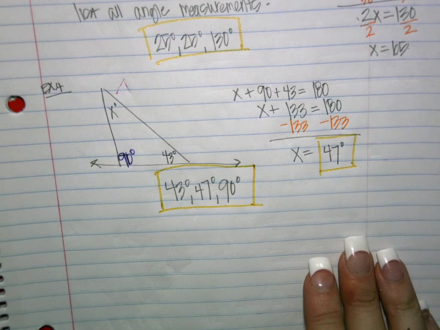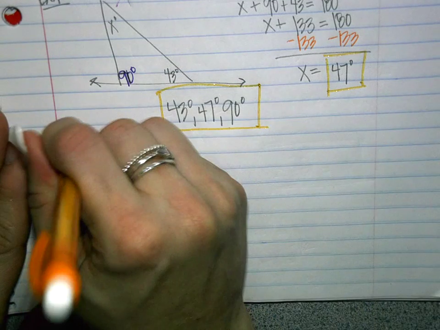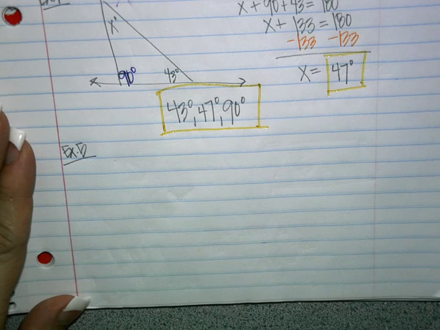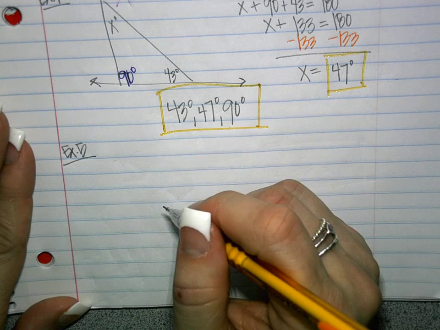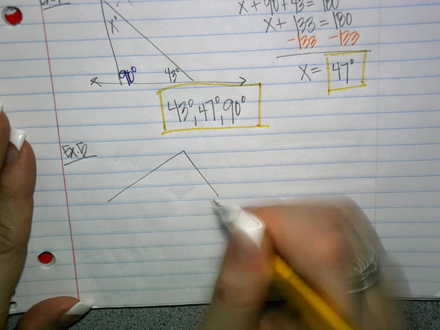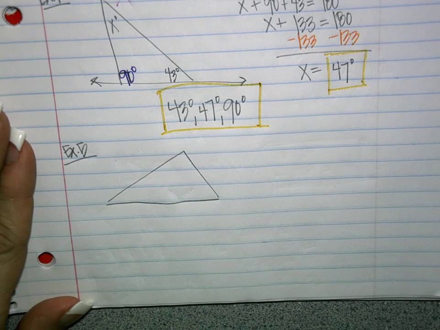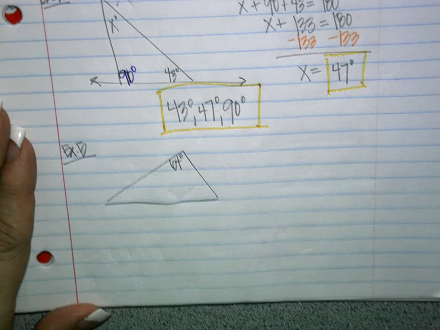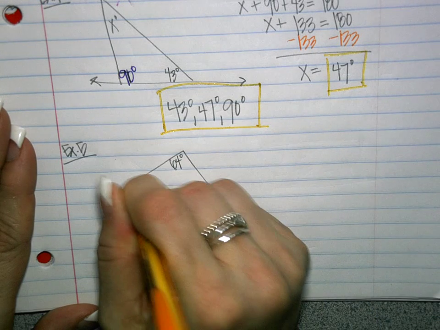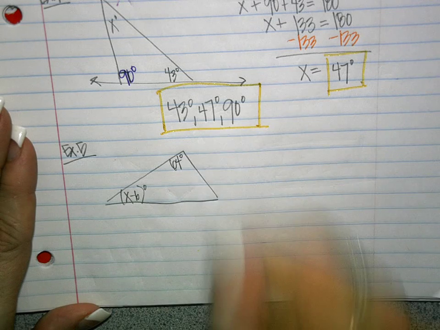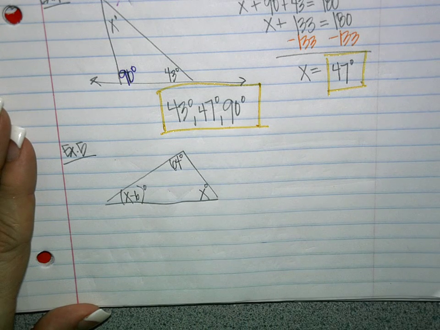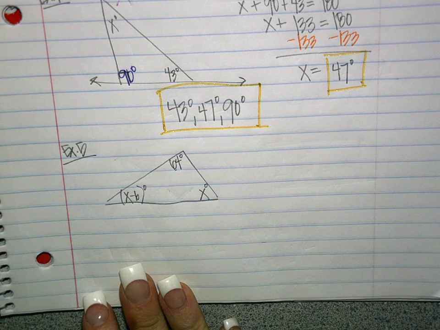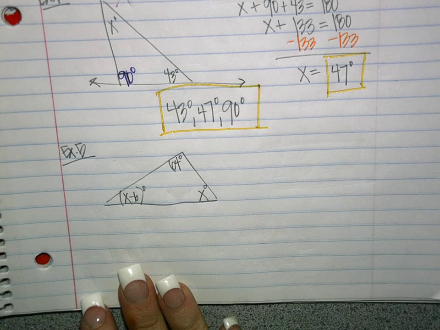Okay, last one. And then we're going to have some time to get some work done. Again, I want you to find all the measures of this triangle. The top angle is 64 degrees. On the left is x minus 6 degrees. And on the right is x degrees. I want you to solve for x and list all the angle measurements, just like we've been doing.